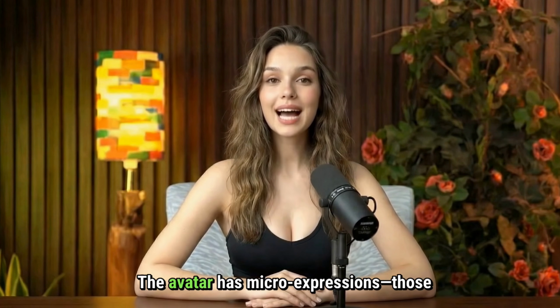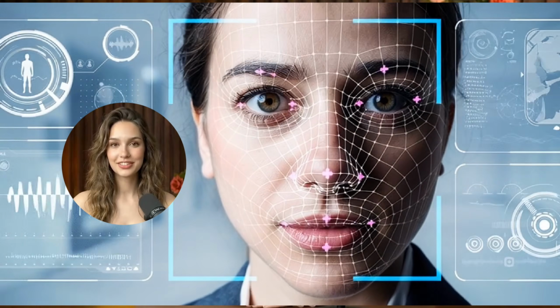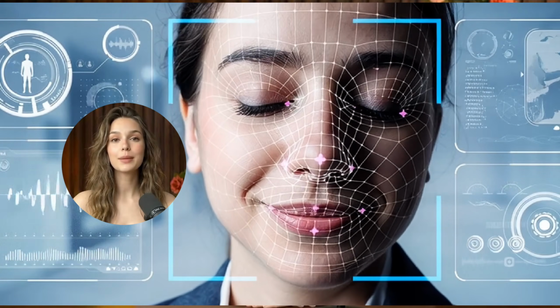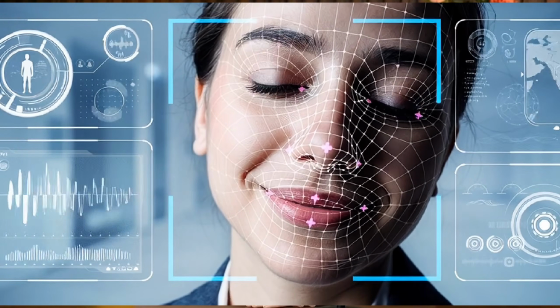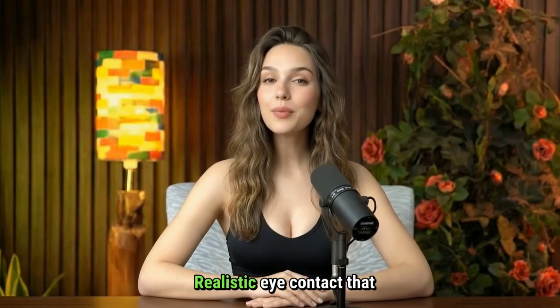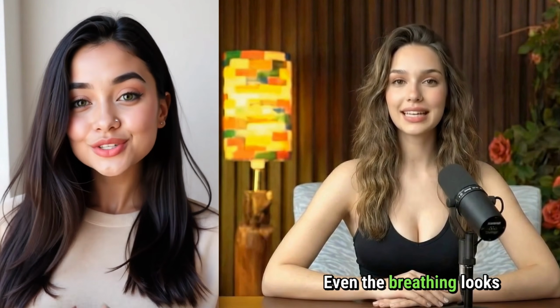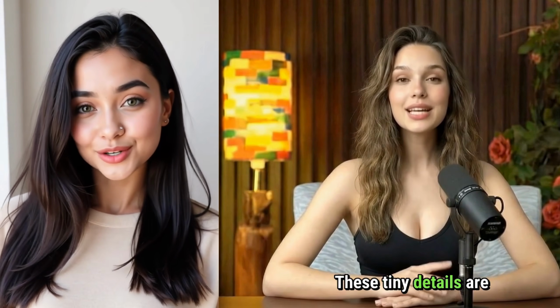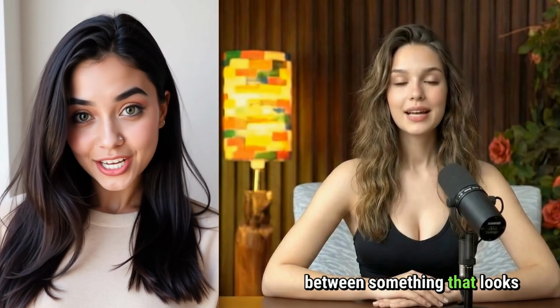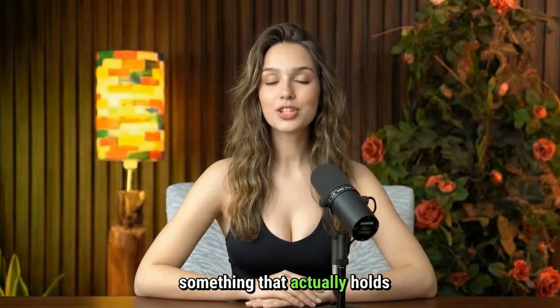Here's what separates this from basic animation tools. The avatar has micro expressions, those tiny facial movements real people make when they talk. Subtle head tilts that emphasize certain words, realistic eye contact that makes it feel like the avatar is speaking to you, not reading off a script. Even the breathing looks natural. These tiny details are what make the difference between something that looks like a gimmick and something that actually holds attention.